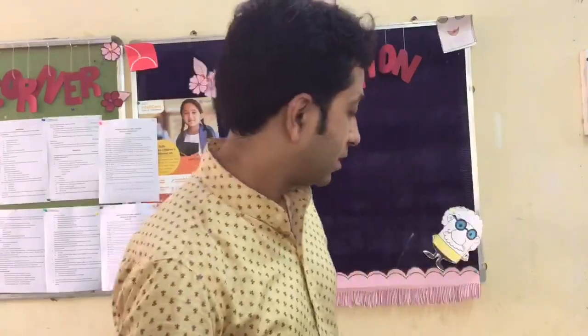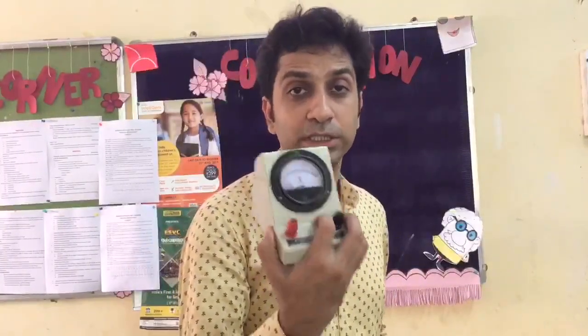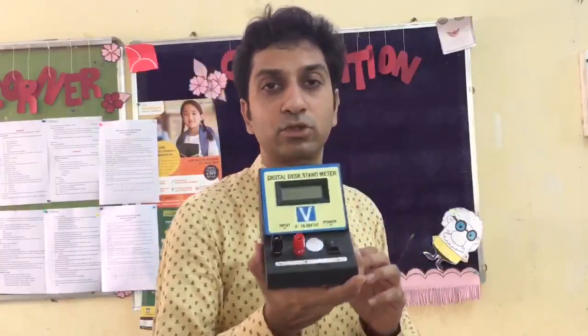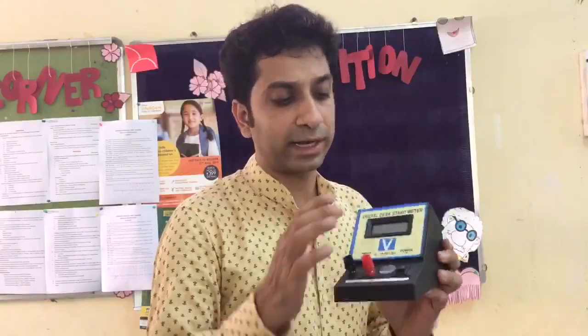Again you have two terminals, one red and one black, positive and negative, and the scale goes up to 10, that is it can measure a maximum voltage of 0 to 10 volts. This I have shown you is an analog voltmeter. You can also use this type of instrument, which is a digital voltmeter. Direct numbers are displayed, there is no needle.